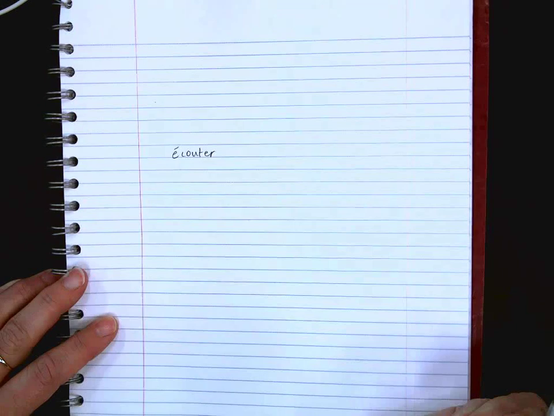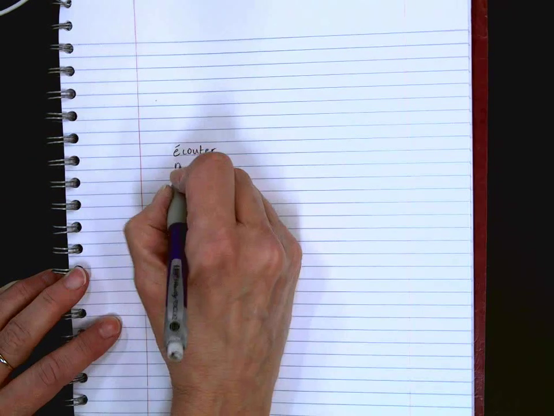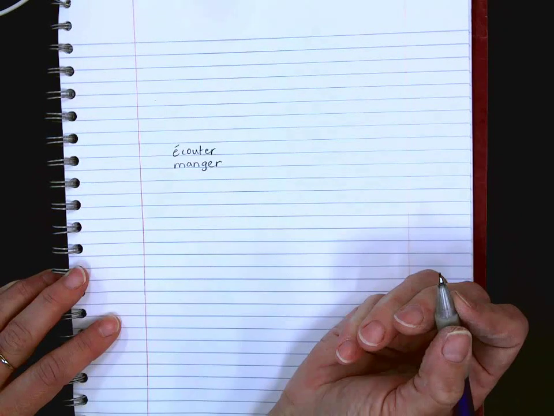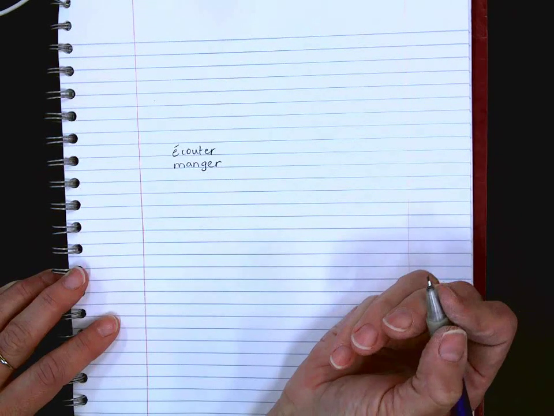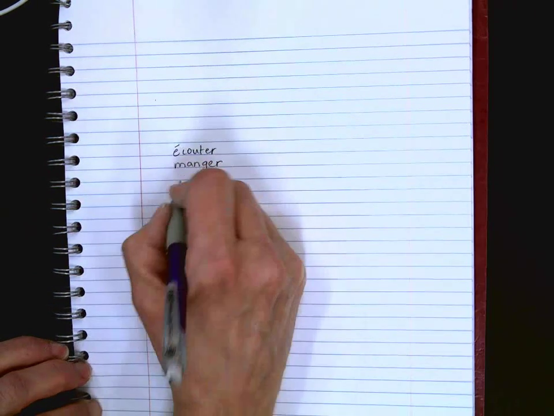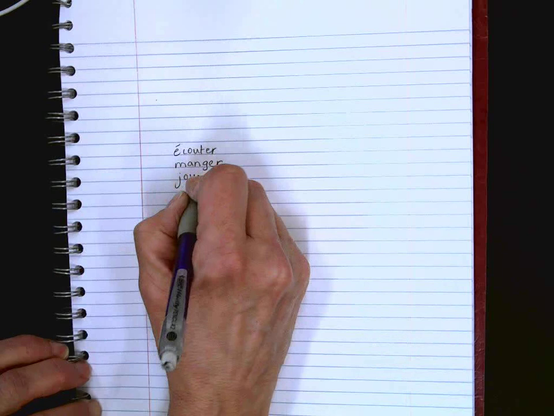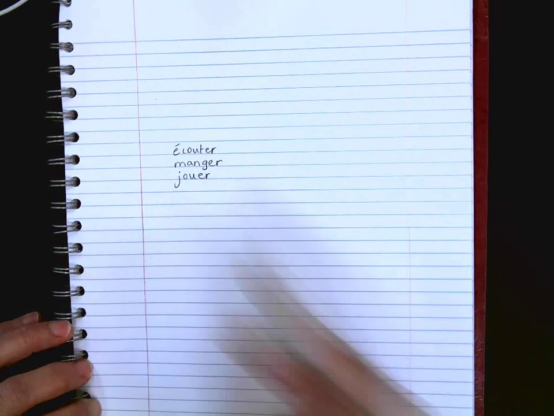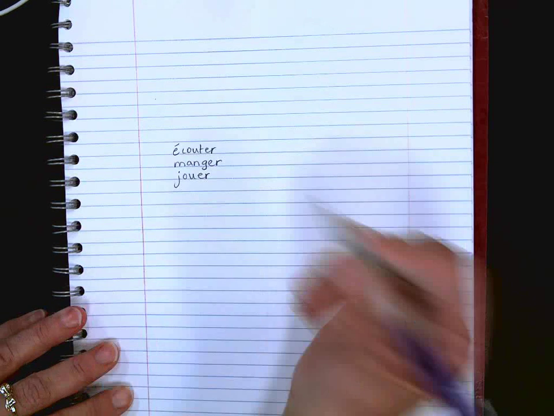What's another one? Manger. Okay, we will also do that one, but it won't be the first one. Regarder is too long. I don't want to write that many letters. Chanter I already did this morning. Let's use jouer. Yes, I wanted to do this one because it's less writing and it's important. So we're going to start with jouer, and I'll show you how it works.